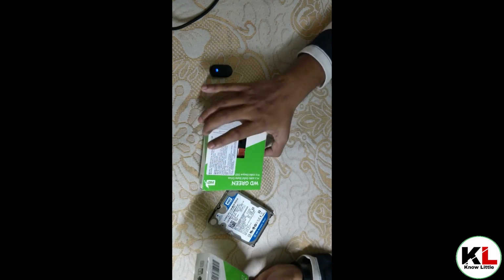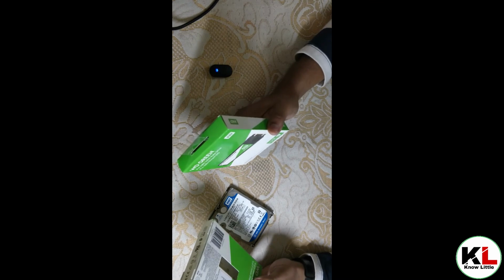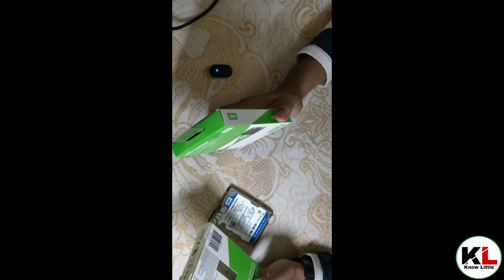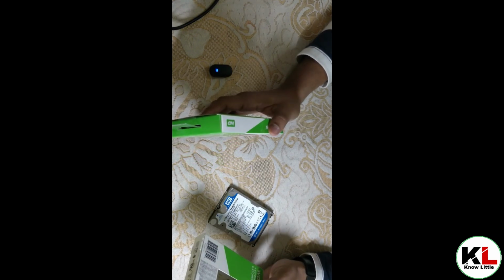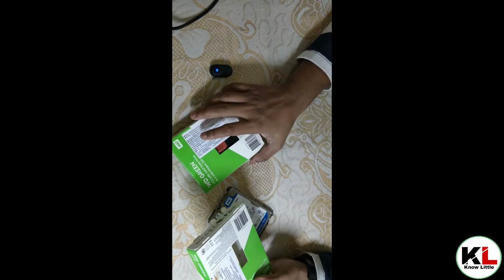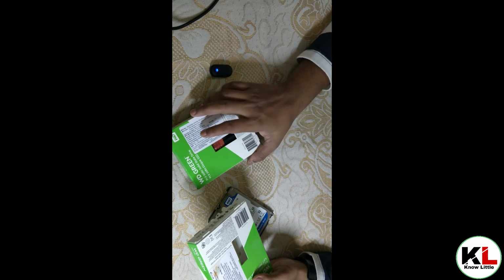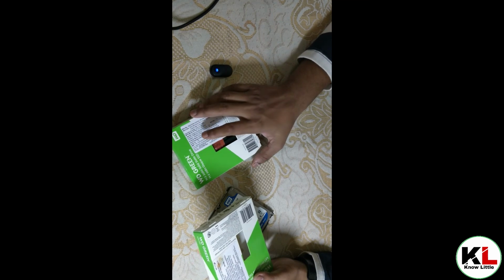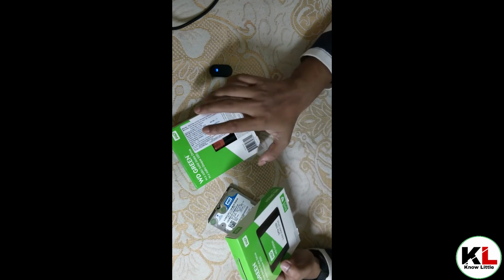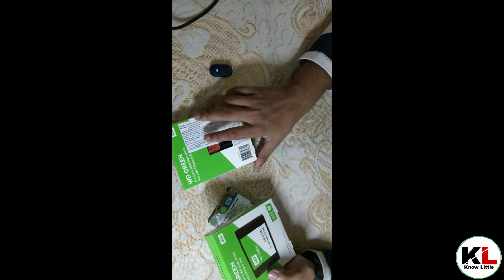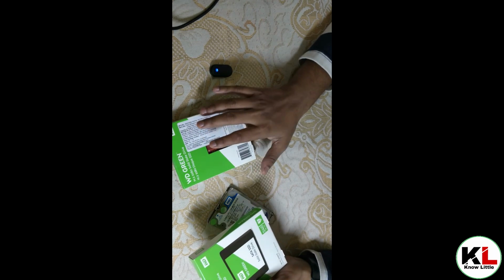After purchasing this SSD card, you can install it in your laptop or in your PC also. You can install it by watching some tutorial on YouTube, or otherwise you have to take it to a laptop service center and you can install it there.